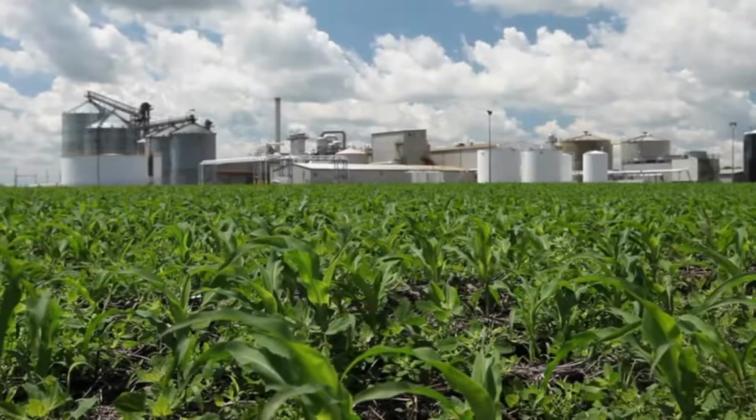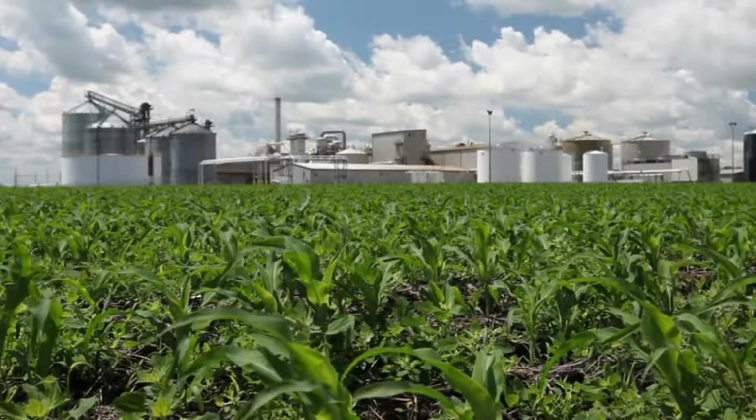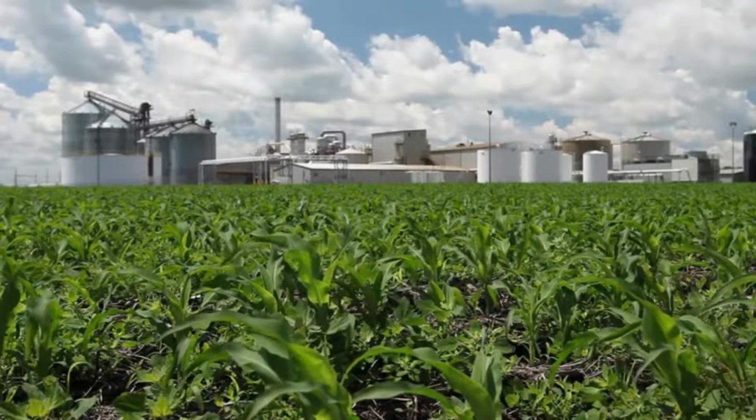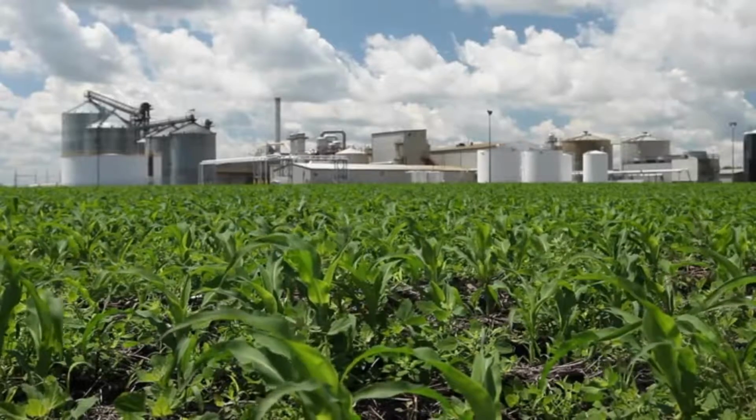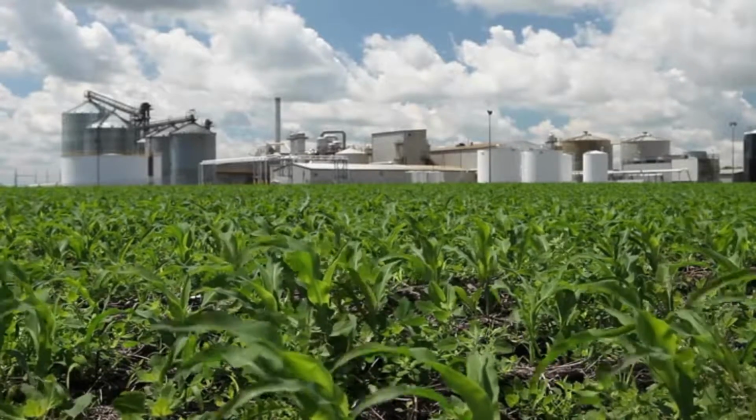Ethanol production in the U.S. is expected to grow to over 20 billion gallons annually by 2025. Pumps are vital in ethanol production as they are used to move corn-based liquids from place to place.